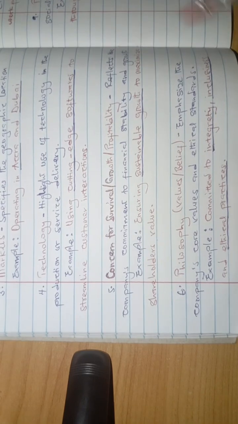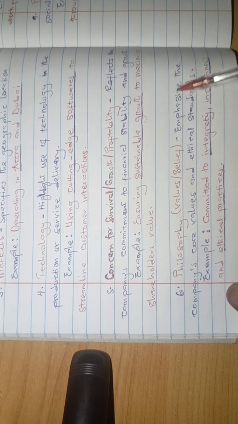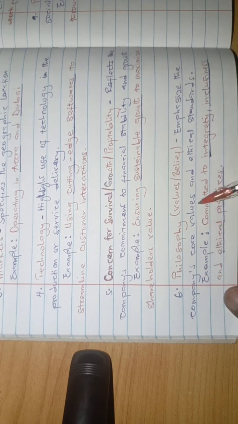Now the sixth one is philosophy. So philosophy, when we talk about philosophy, we are looking at the values and belief. Okay, the values and belief of the organization. So here it says it emphasizes the company's core values and ethical standards. Okay, so example.